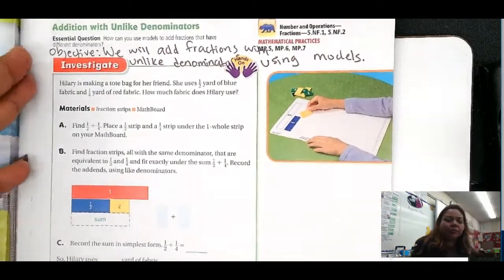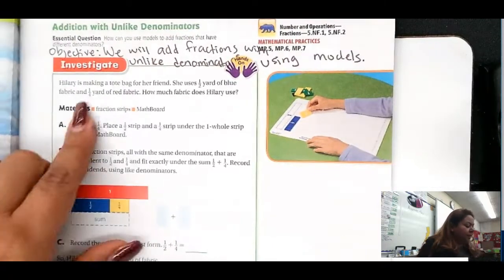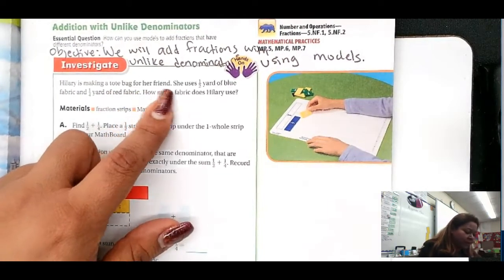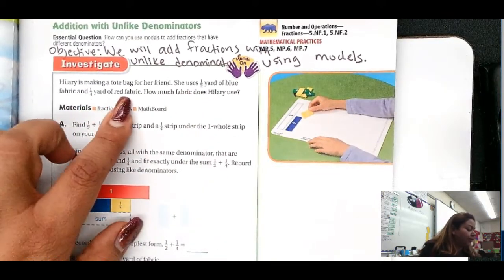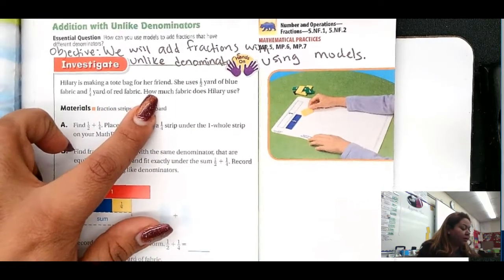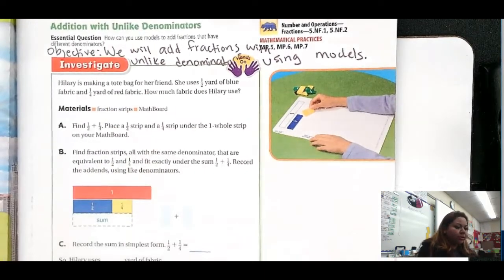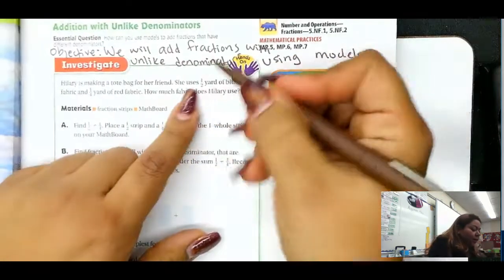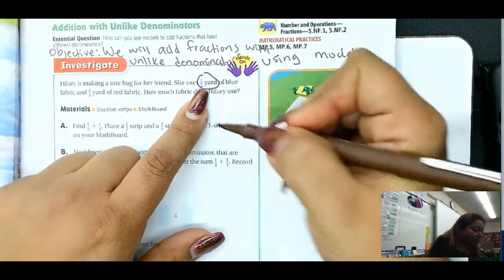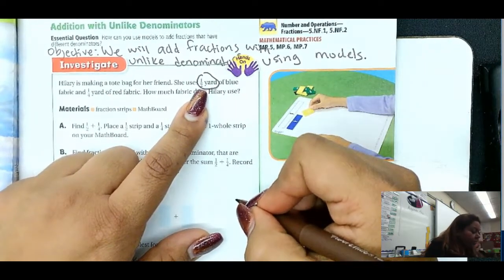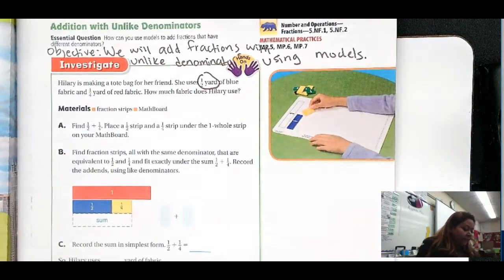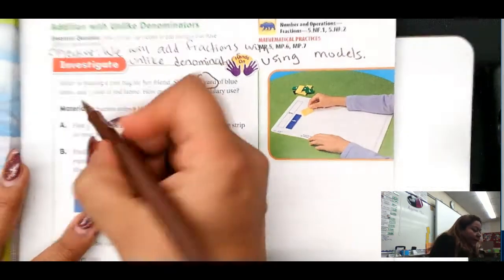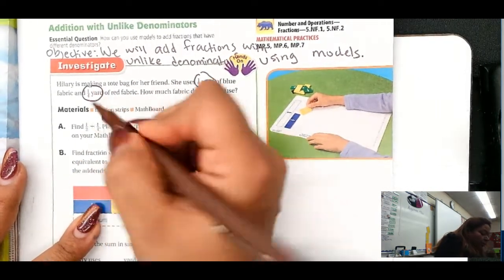So let's go ahead and read the question in our book. Hillary's making a tote bag for her friend. She uses 1/2 yard of blue fabric and 1/4 yard of red fabric. How much fabric does Hillary use? So we're going to do what we've been learning about problem solving. We circle the information that we're going to need. So we're going to need 1/2 yard. So we know that she's making this little bag for her friend, and the fabric is 1/2 yard of blue fabric and 1/4 yard of red fabric.